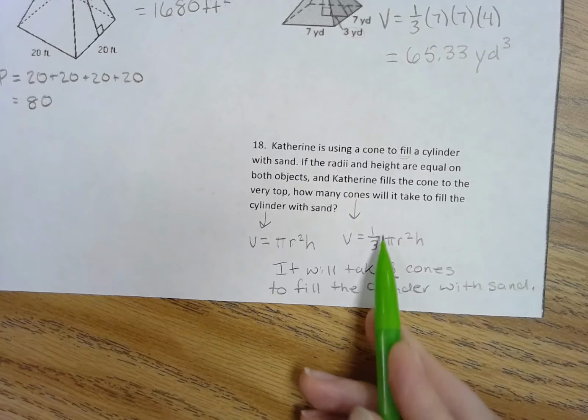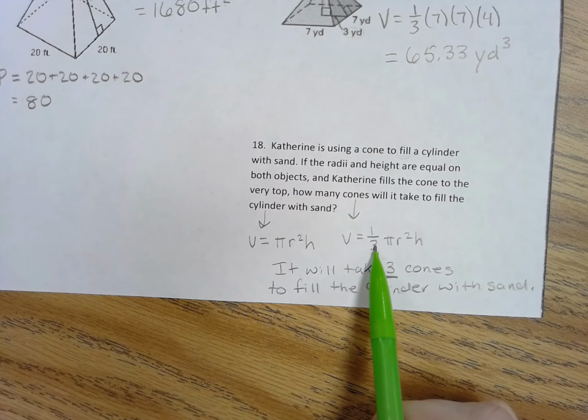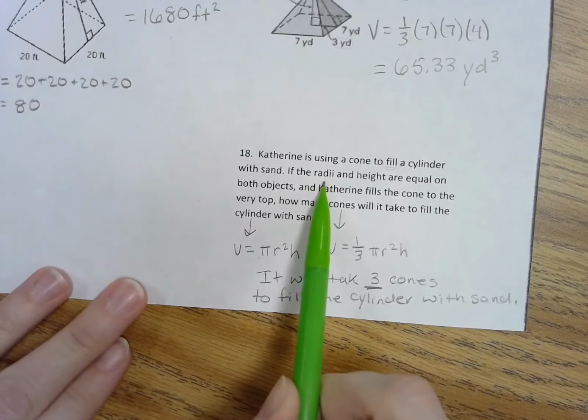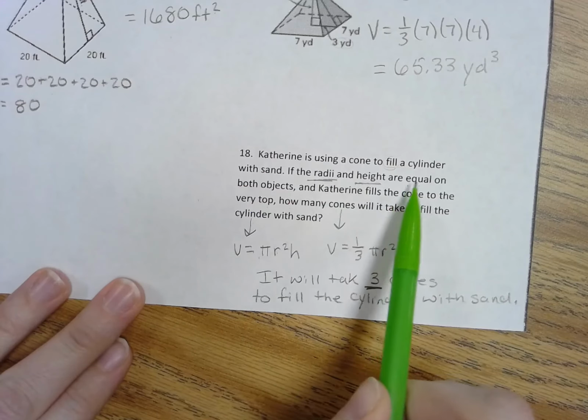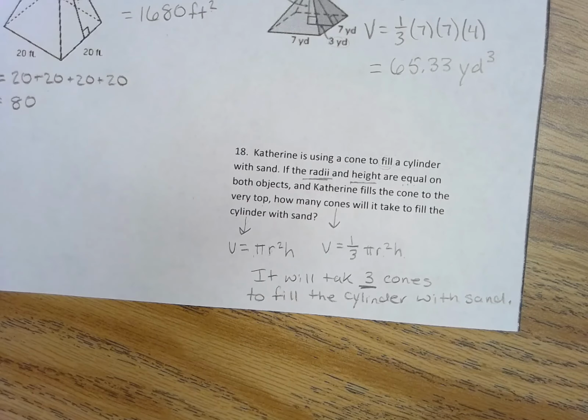And it's all because of that fraction 1/3 that we use for those pyramids and cones. 1/3 of the volume of a cylinder. And it is important that the radius and height are equal, so that r value and that height value would be the same in both of those formulas. It would take 3 of those cones to fill the cylinder.